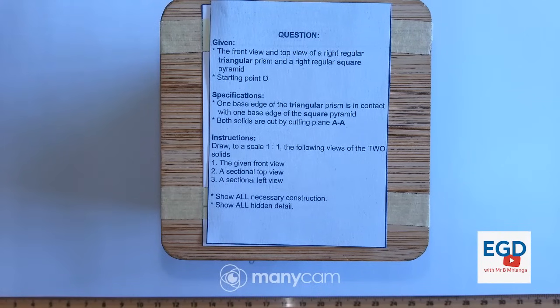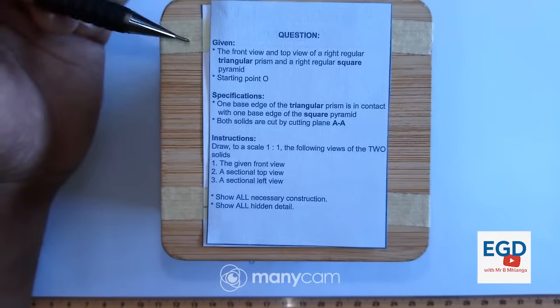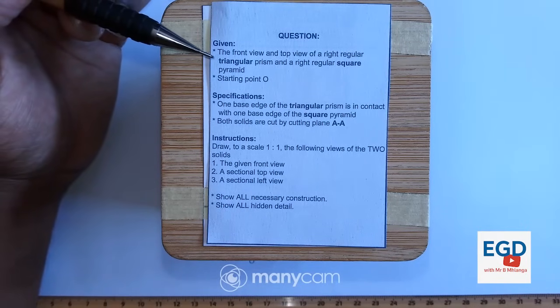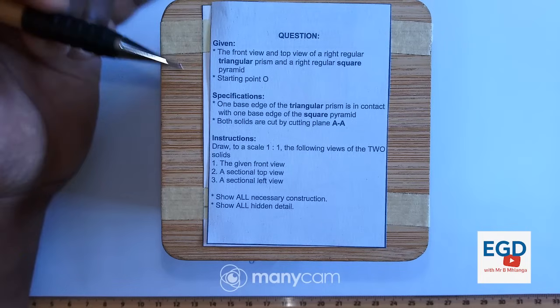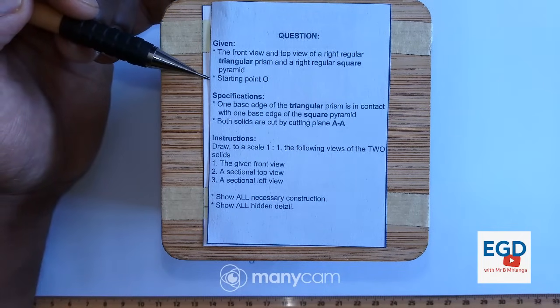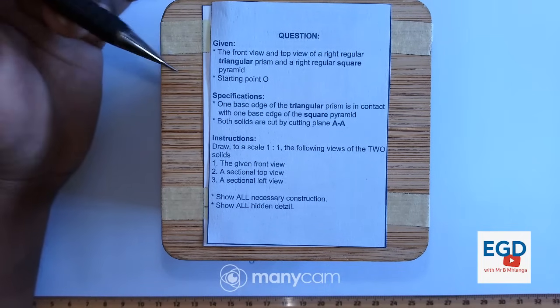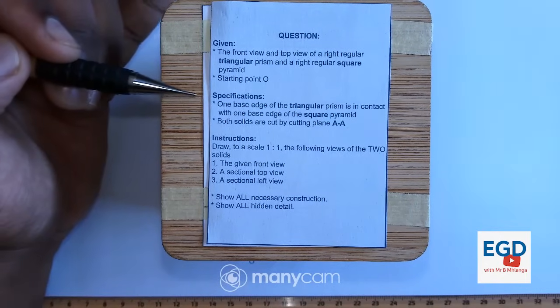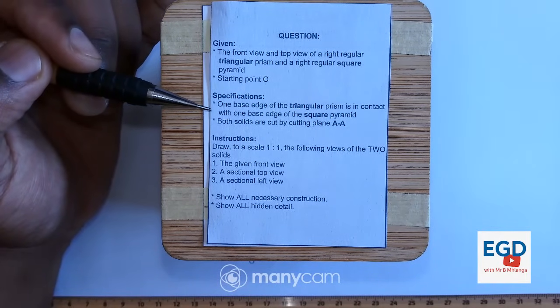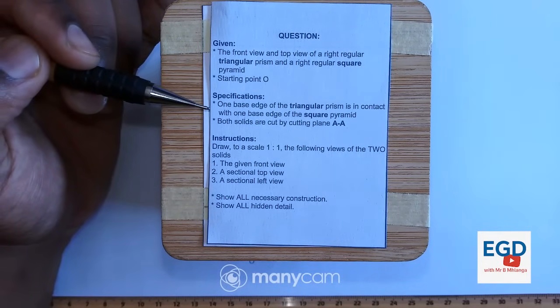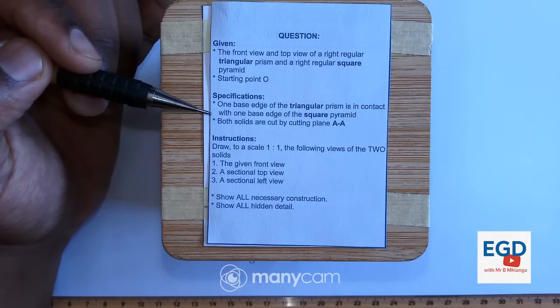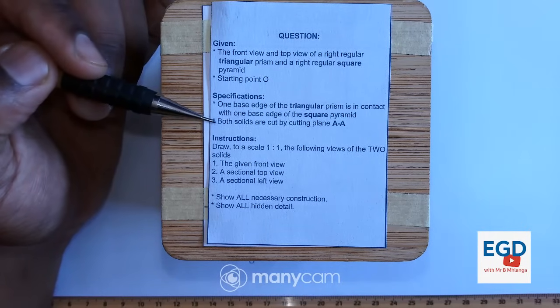Okay, so this is page 71, task 1. We are given the front view and the top view of a right regular triangular prism and a right regular square pyramid, right? And we're also given the starting point. The starting point is on our answer space. Specifications: one base edge of the triangular prism is in contact with one base edge of the square pyramid.